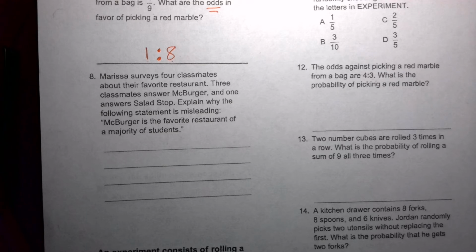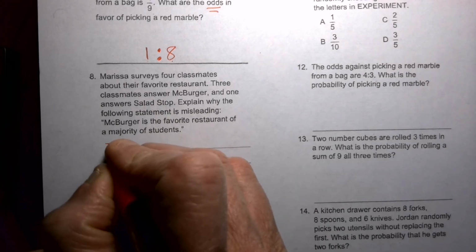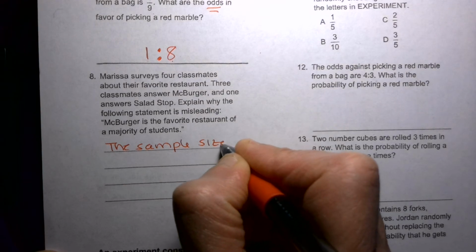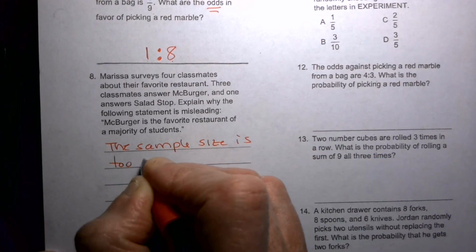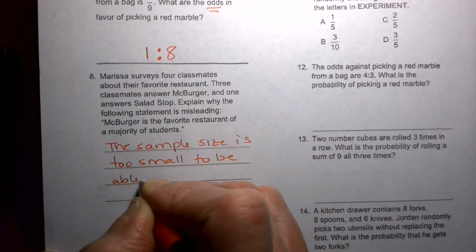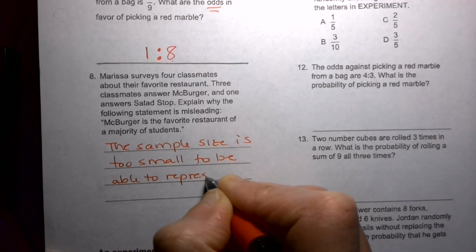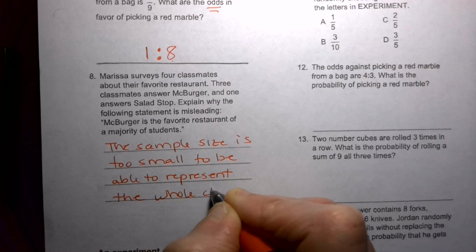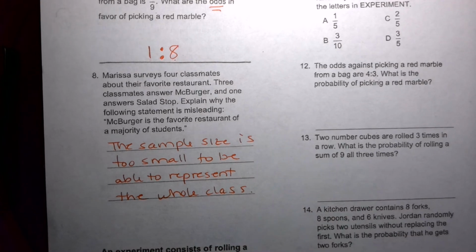So the problem there is the size of the sample, isn't it? They picked 4 classmates. Okay, so you can't, the sample size, so I'd write something like this. The sample size is too small to be able to represent the whole class. They're saying a majority of students. It's just way too small. You need more of a sample than that.